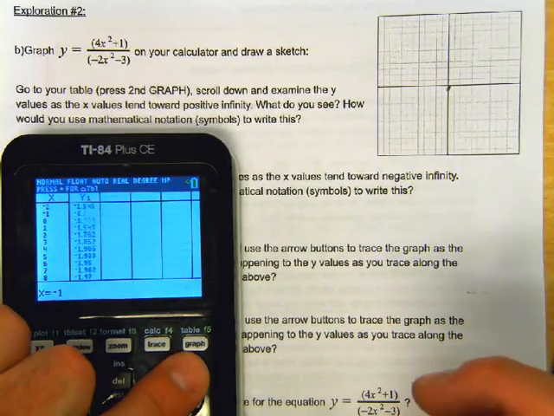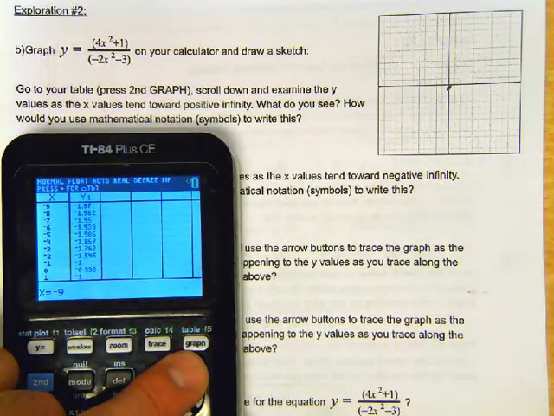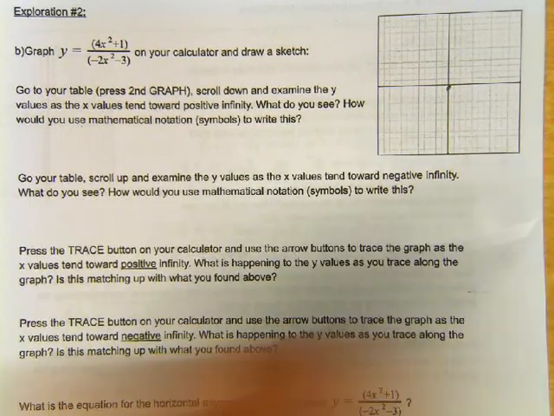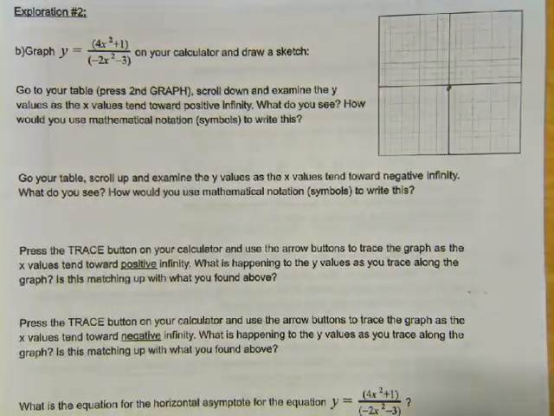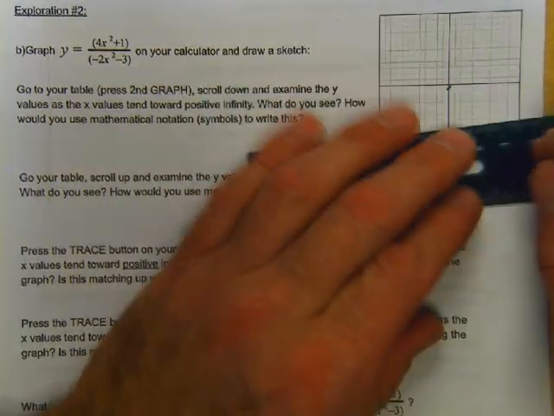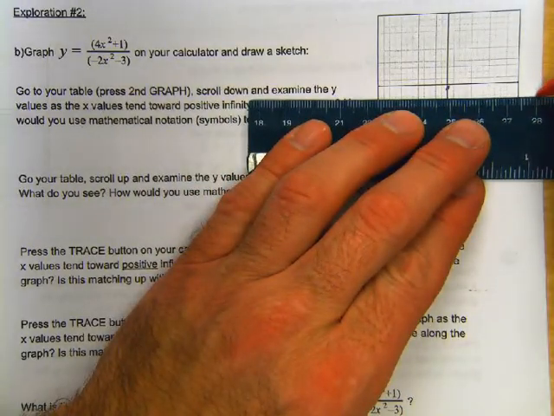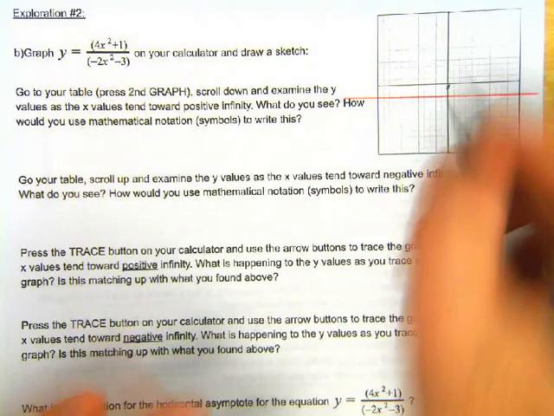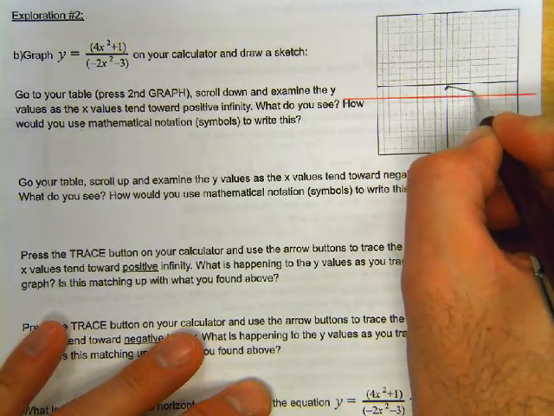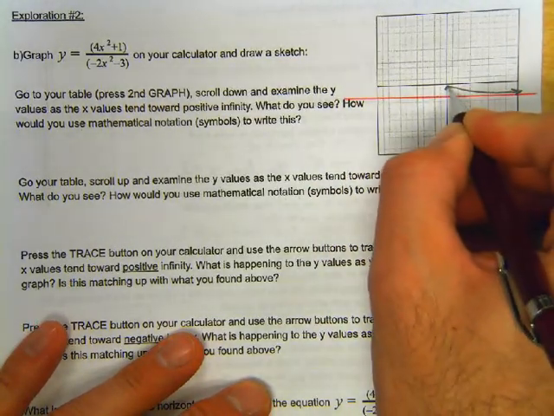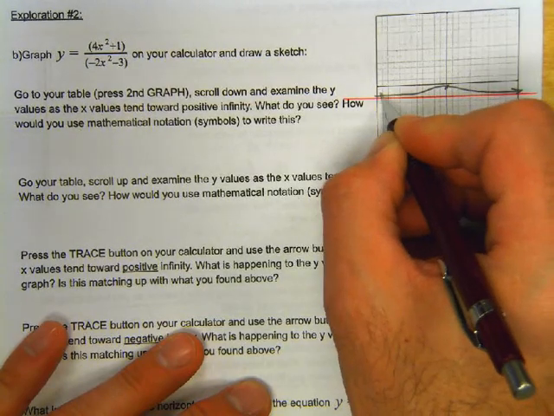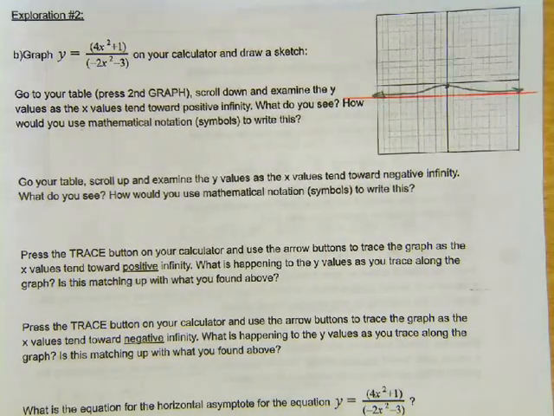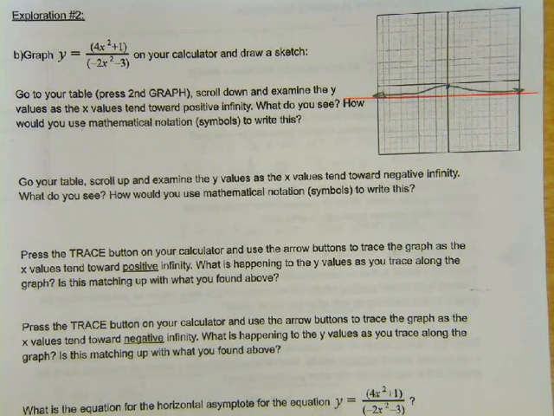Table, now as x gets smaller, what does y get closer to? Yeah, negative 2. So it looks like we have some sort of asymptote at negative 2. And there's our mustache.